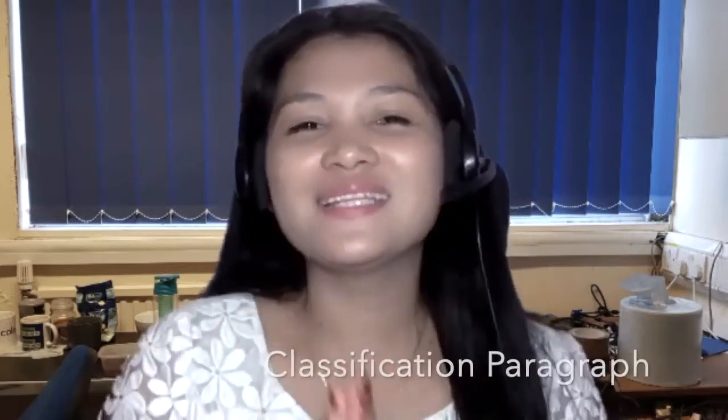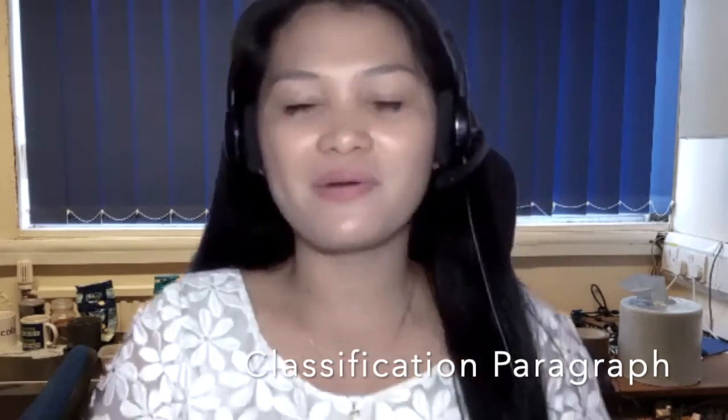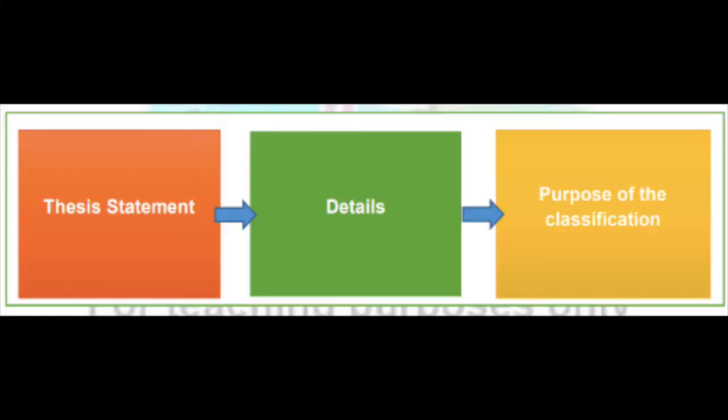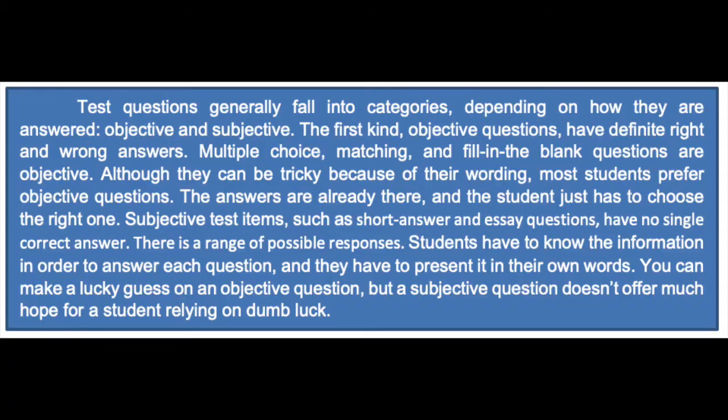Okay, now let's have a classification paragraph. Now, how do you organize a classification paragraph? Simply, it's very important you have your thesis statement, you have the details, and you have the purpose of classification. Now, let's have this example of a paragraph using this pattern.